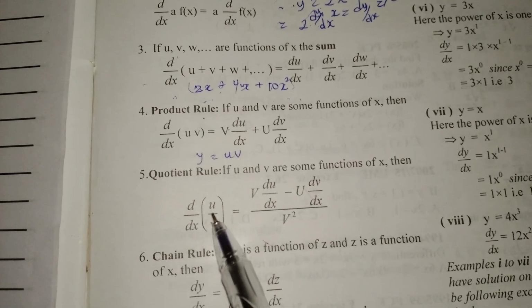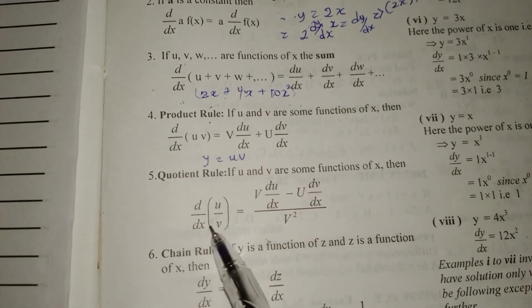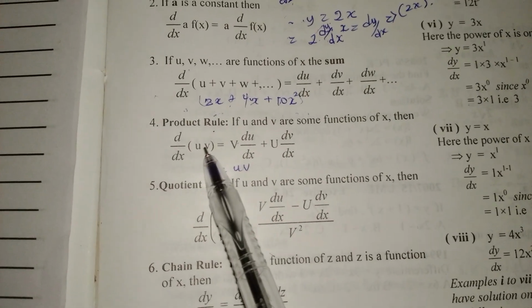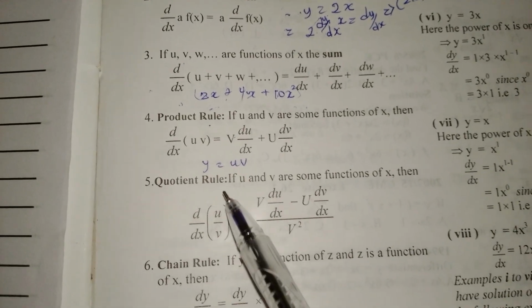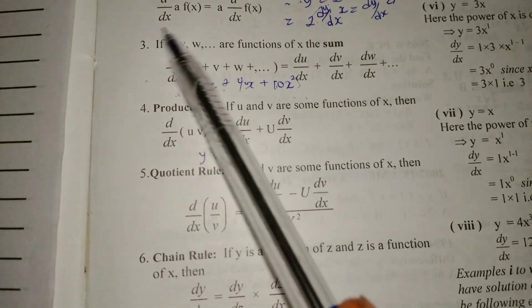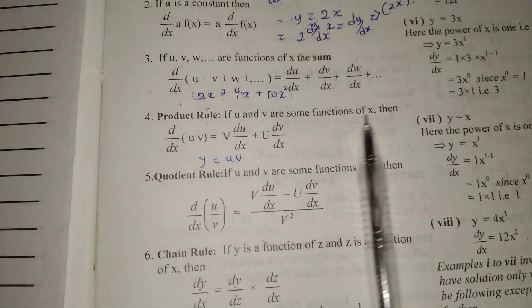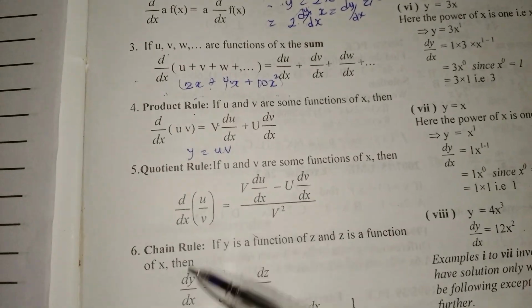When you have a function in the form of a fraction like this, that's when you use the quotient rule. When it is in the form of multiplication, you use the product rule. When it's in the form of a fraction, you use the quotient rule. What I'm trying to do here is brief you on the general knowledge of everything before we start picking it one after the other.